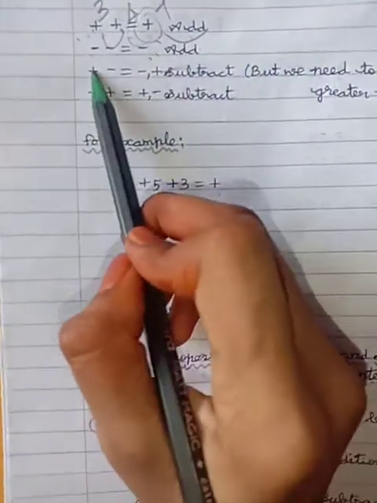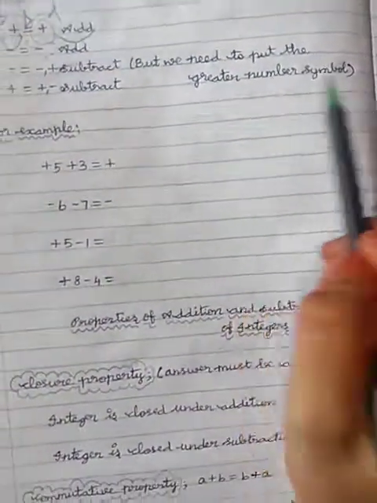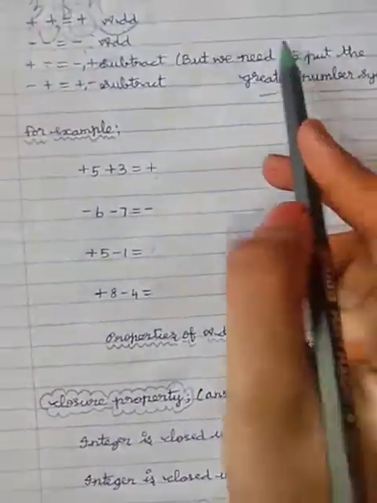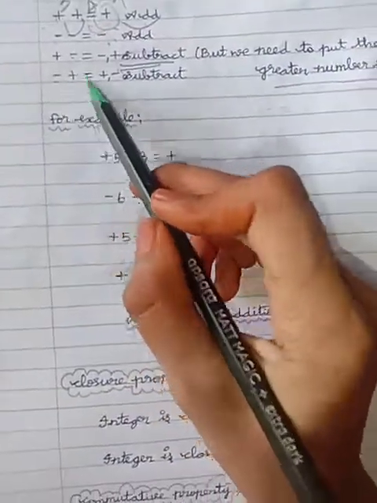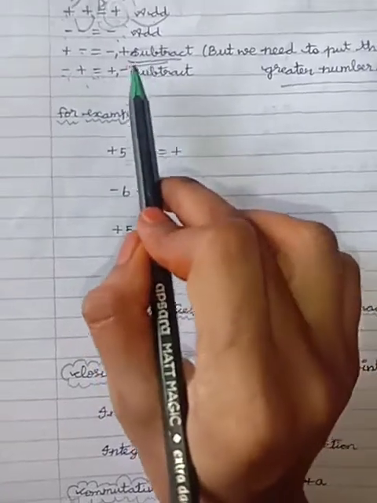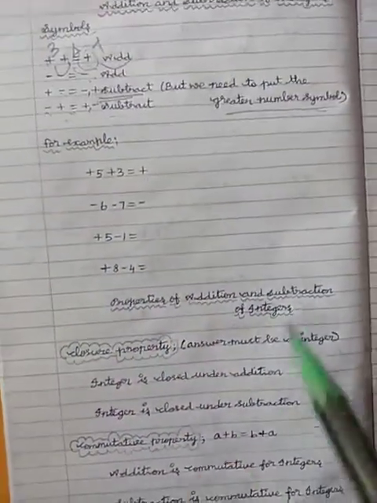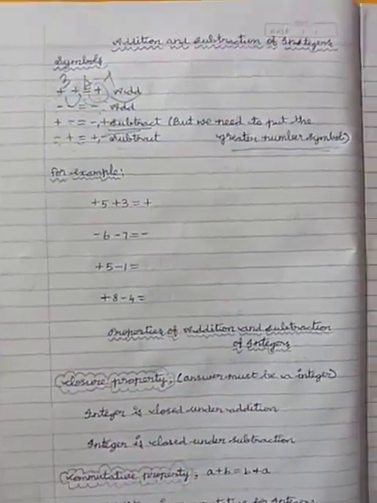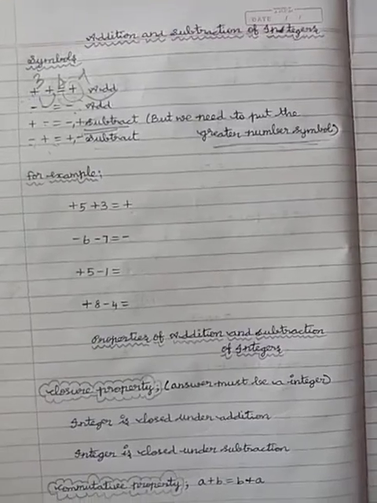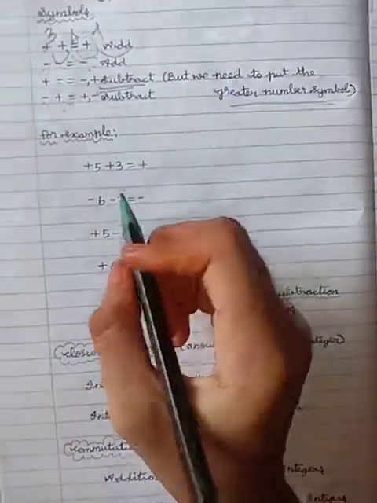Okay, here plus with minus, we need to put the greater number's symbol, and we need to subtract that. Here also, minus with plus, we need to put the greater number's symbol and we need to subtract. Here we need to see the symbol. We need to give more importance to the symbol. Then only we can add and subtract. Okay, here they have given an example.